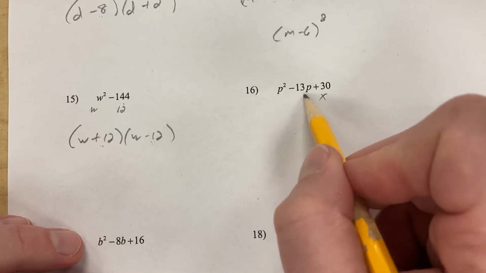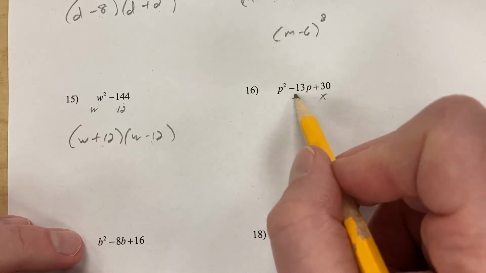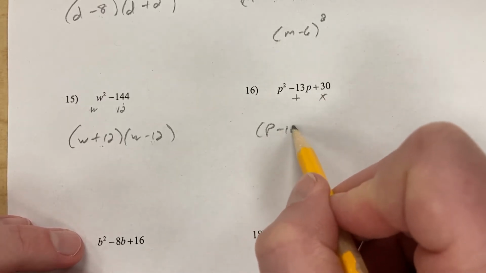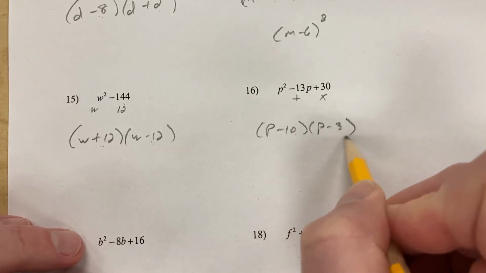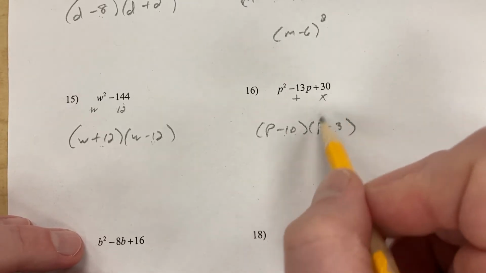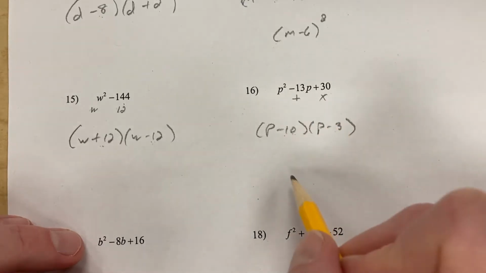This one I'm looking for two numbers that multiply to equal 30 and add to equal negative 13. Those numbers are negative 10 and negative 3. Negative 10 times negative 3 is 30. Negative 10 plus negative 3 is negative 13.